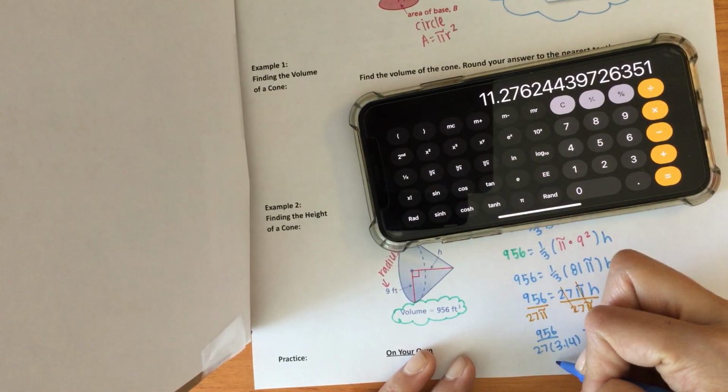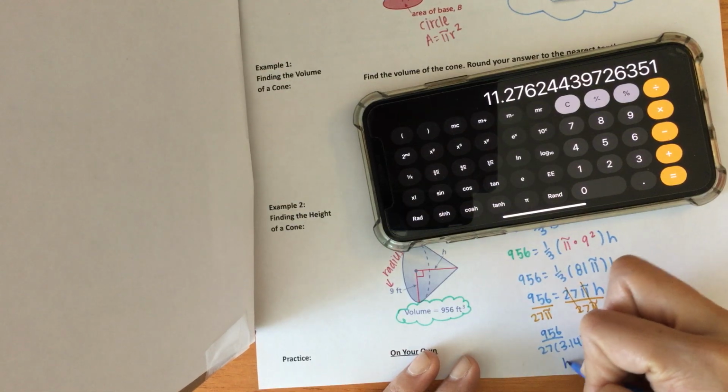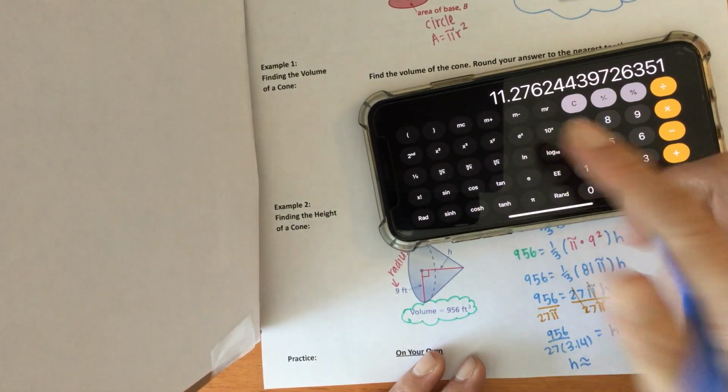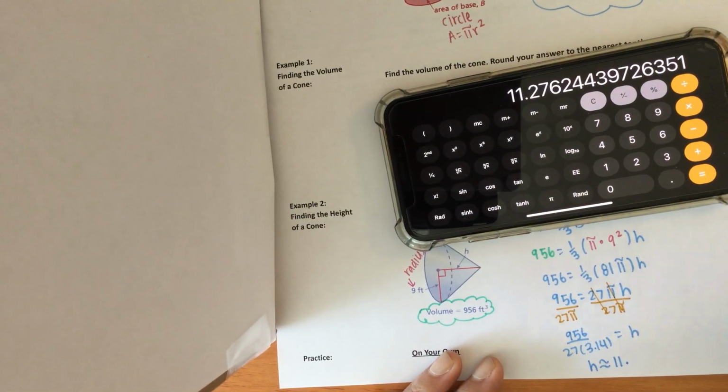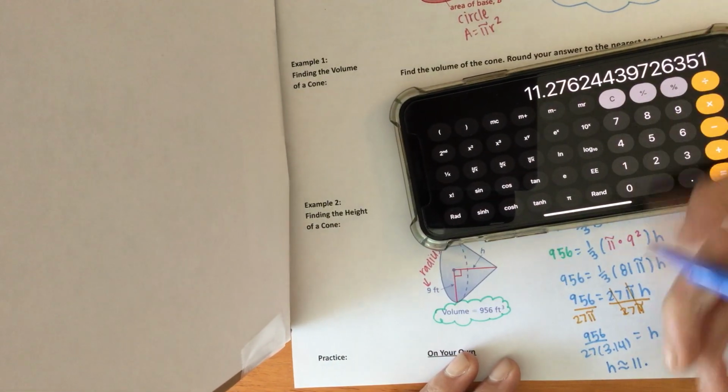Okay, so I'm going to get my height is about 11 point. They want me to round to the nearest tenth. This is a 7, so it's telling me I need to go up. Oh, no.